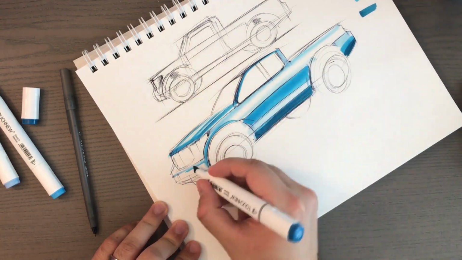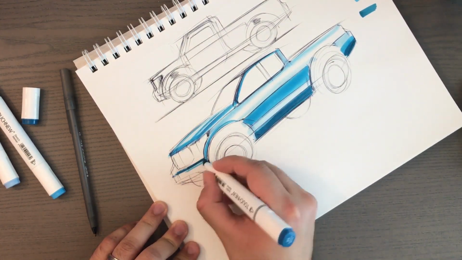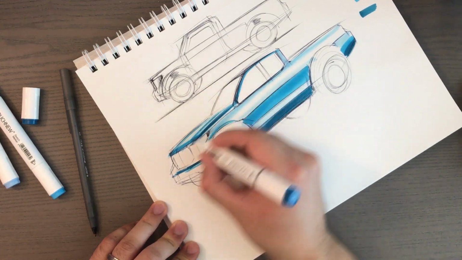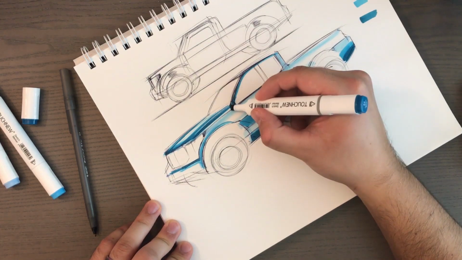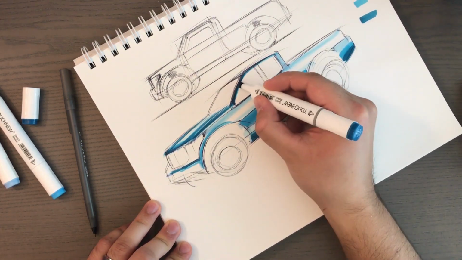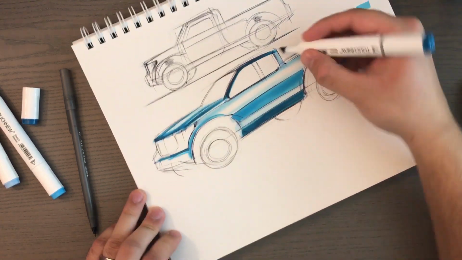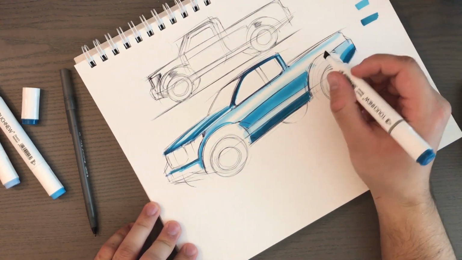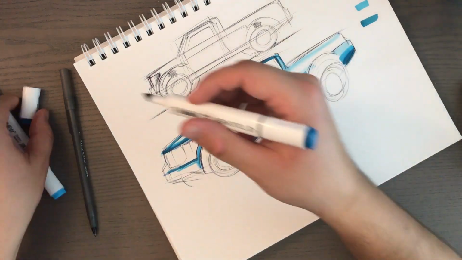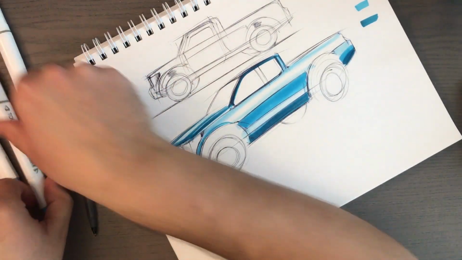Third layer, final layer. Just don't think about it, just put the marker down anywhere you like and check out the result when you're done. That totally made sense, I know.